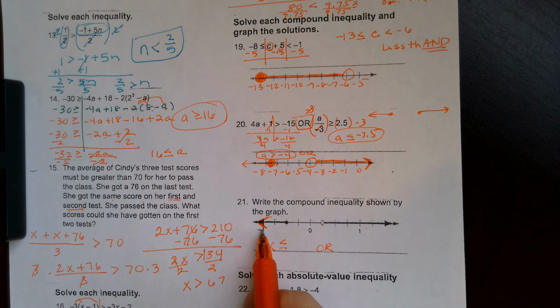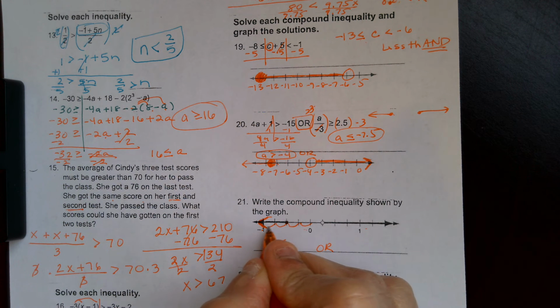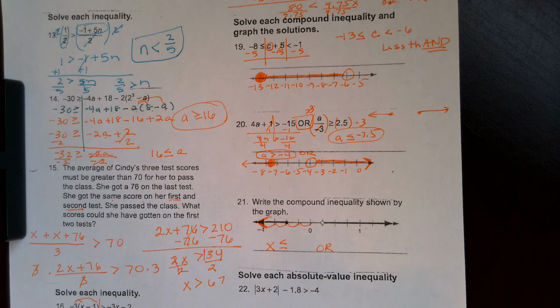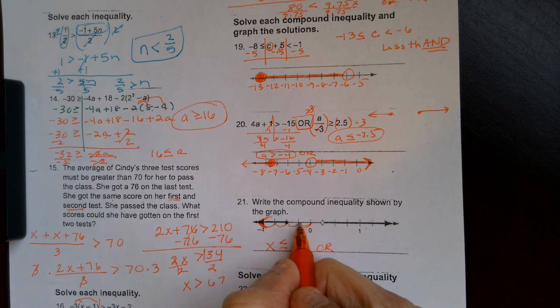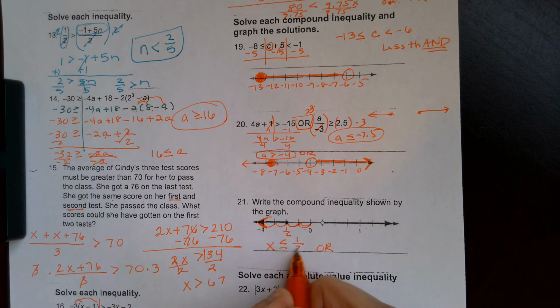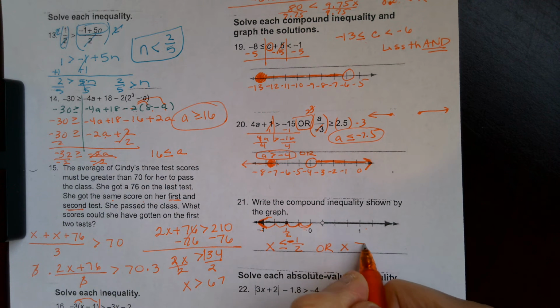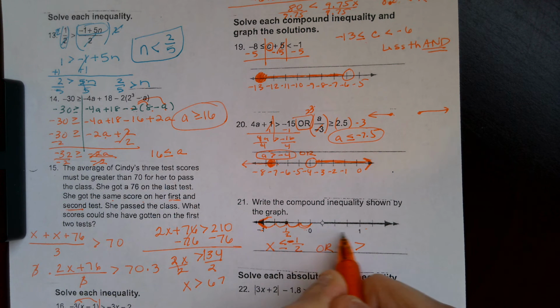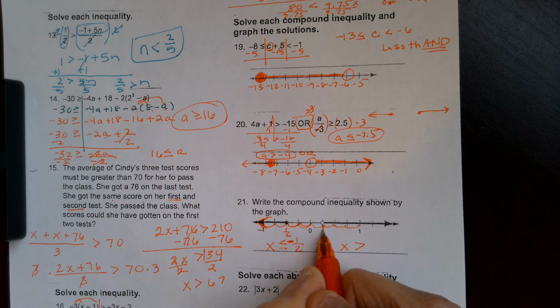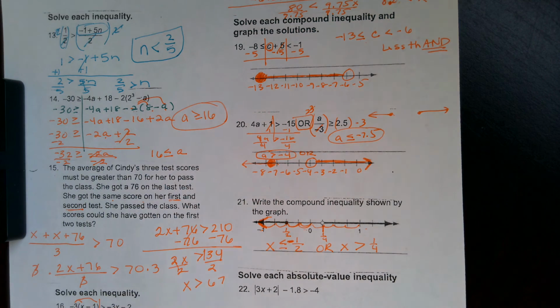So it's 0 to negative 1, and there's 1, 2, 3, there's 4 spaces. So that's splitting into fourths. So that's 1, 2 fourths, which is a half. But it is a negative because it's a negative 1. And over here, x is greater than, not equal because it's open. But again, we are splitting it into fourths. And that is 1/4. And it's positive because it's on the right side.